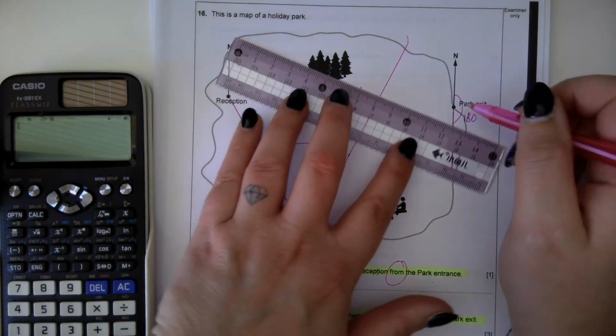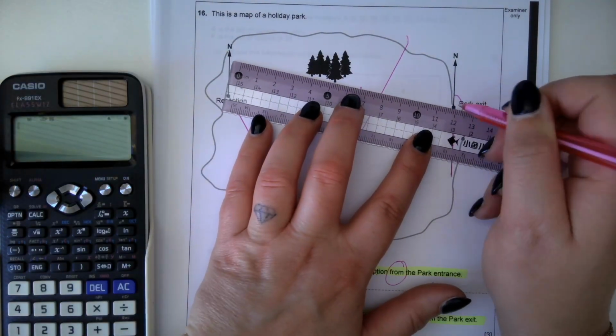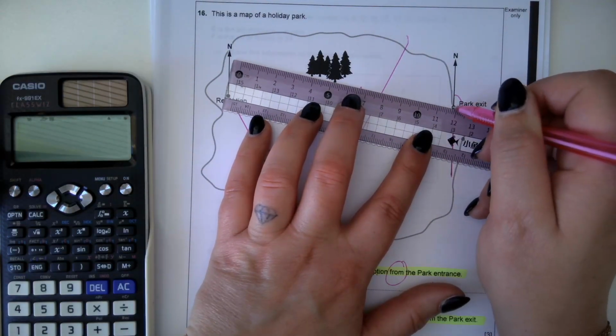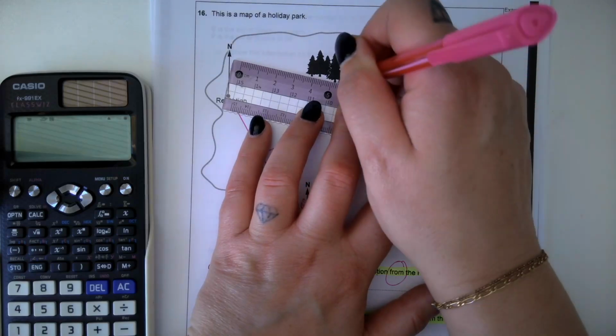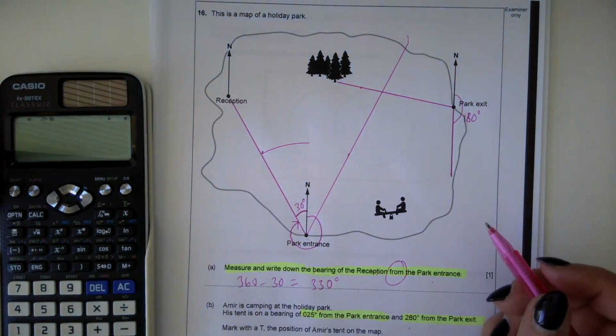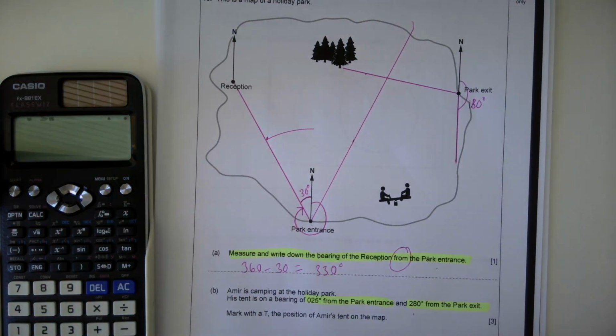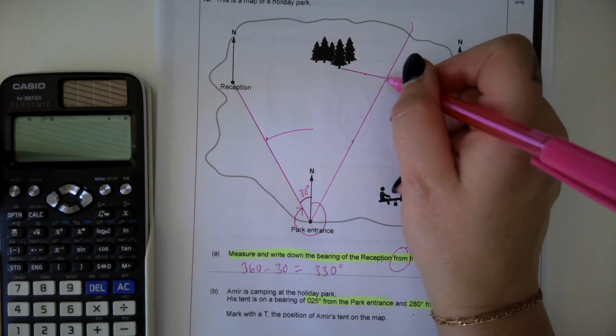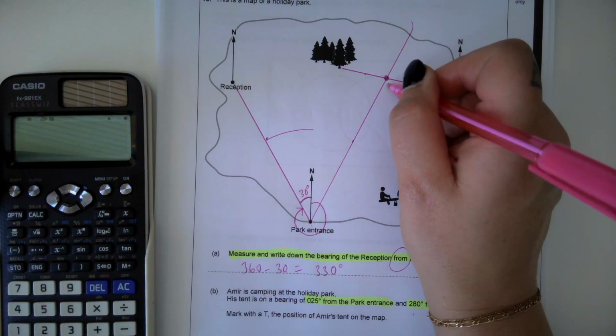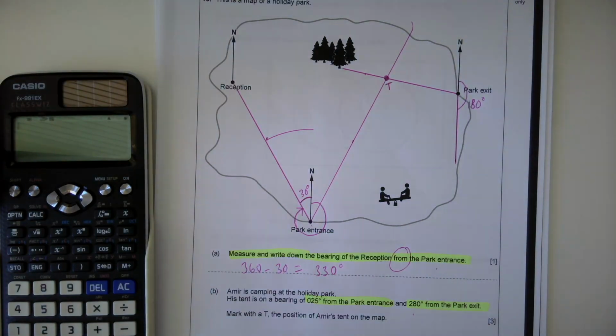Once I've done that, I'm going to join my park exit point and the point I made for 280 degrees. Now you'll see that they intersect. It's good that they intersect because that's exactly the point where Amir's tent is going to be. So we're going to label that T.